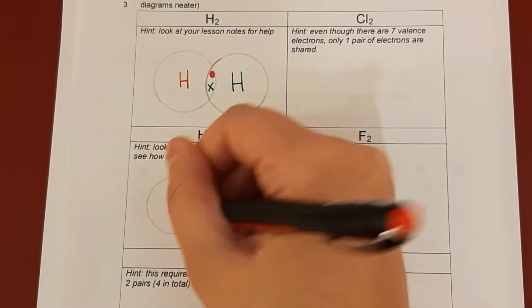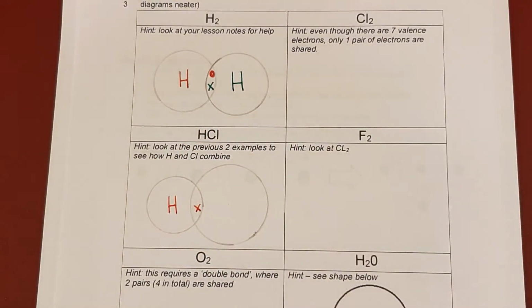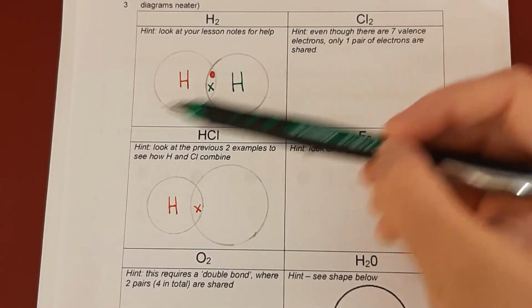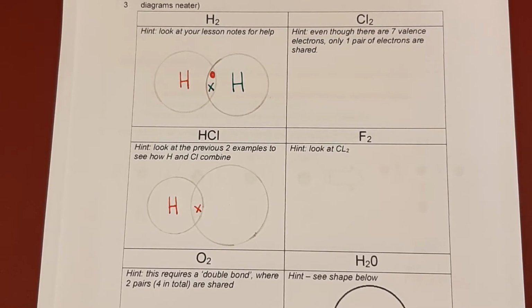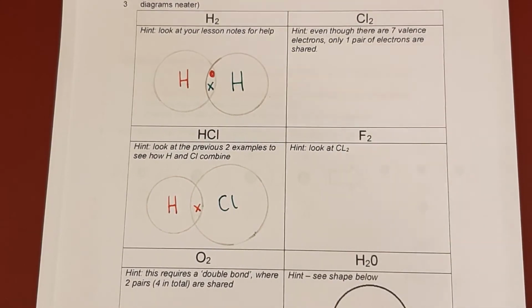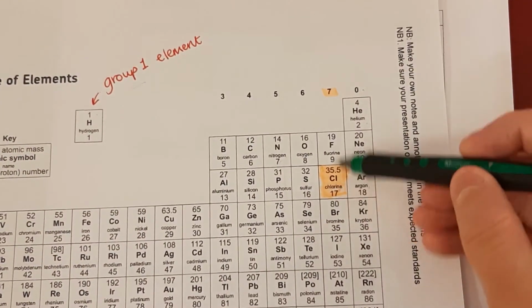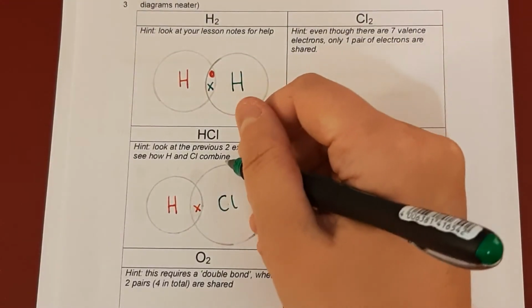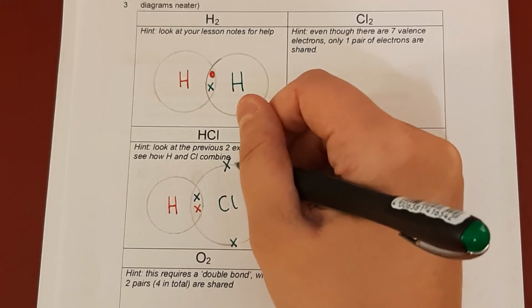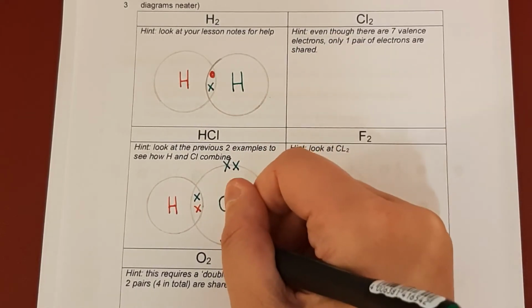Again, I'm going to draw one of the hydrogens in red, and show it with a red cross. You can use dots, crosses, it doesn't really matter. Typically we use crosses, but when there's more than one element and we're showing that they come from different elements or different atoms, it's absolutely fine to use a mixture of symbols like crosses and circles. So this one is chlorine. Now chlorine has 7 valence electrons, and we know that because it's in group 7. So starting from the top, 1, 2, 3, 4, 5, 6, 7.